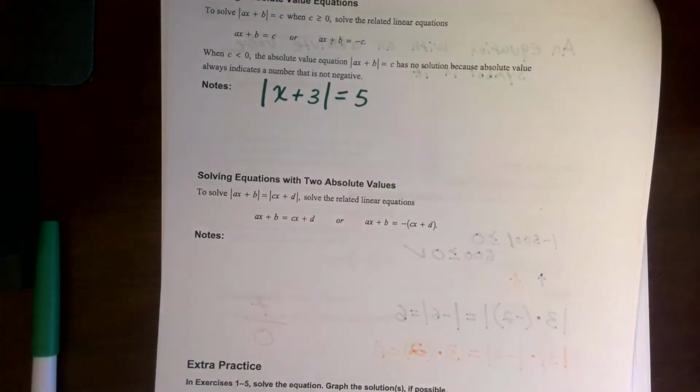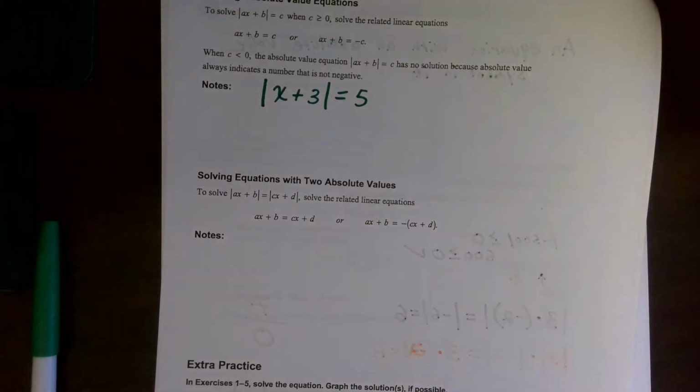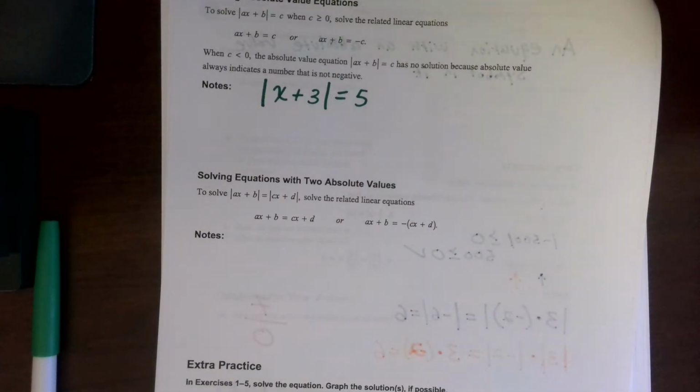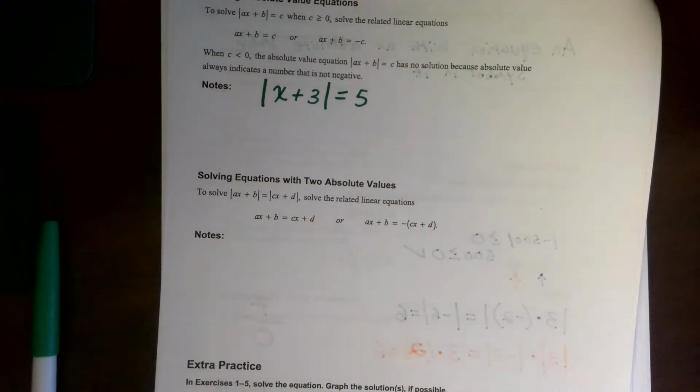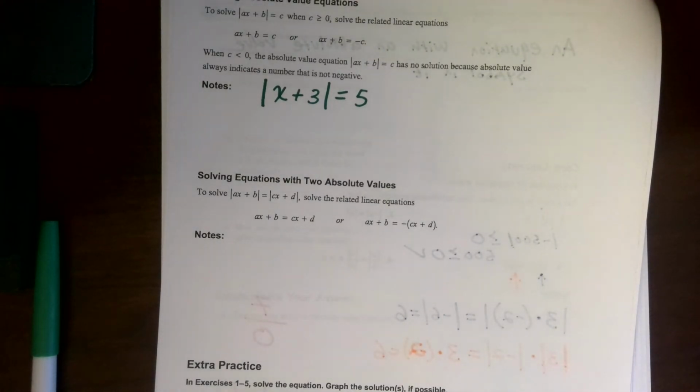This is good and all, but it'd be nicer if we had a method that works every time to figure out what those two numbers for x will be. And I'm about to tell you one.